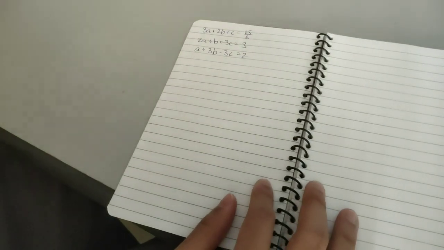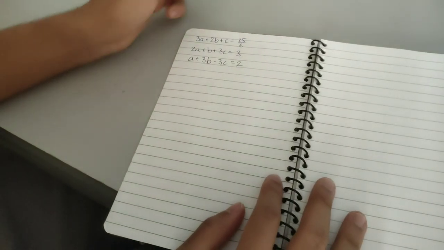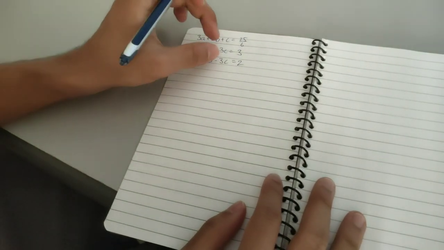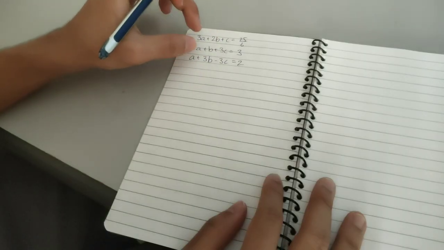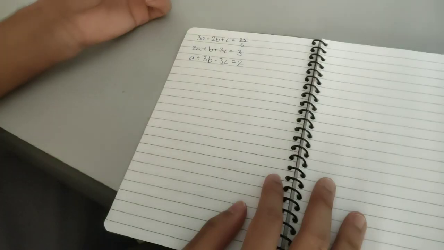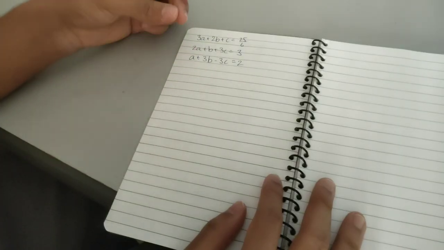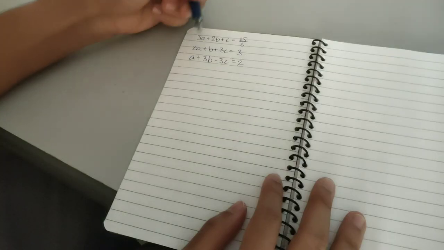And now the trick to solving 3 equations with 3 unknowns is to first eliminate one variable by taking 2 equations at a time, get it in terms of 2 variables, and solve those 2 variables with 2 equations, and like that you can figure out the third variable.